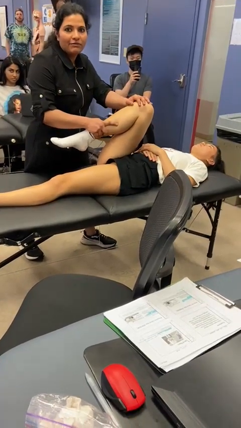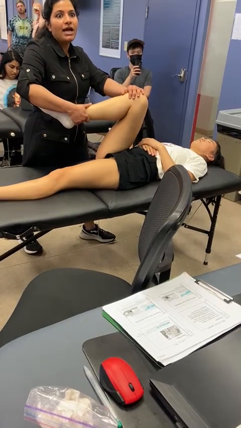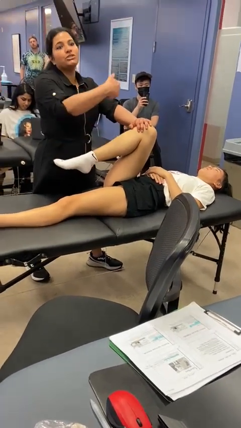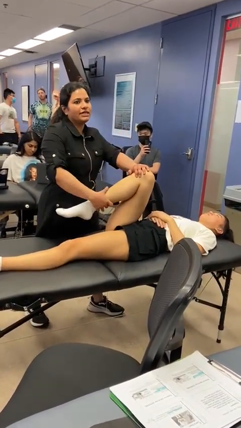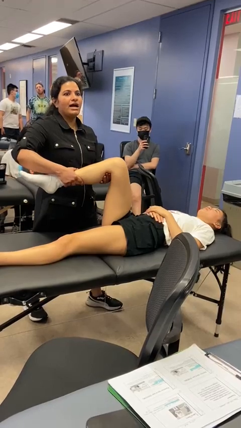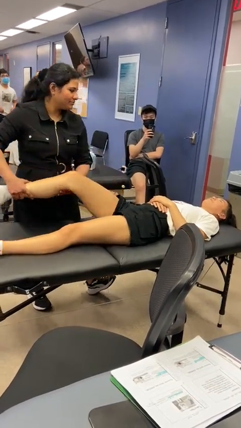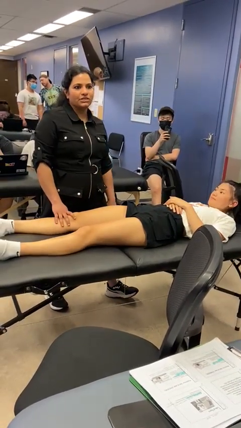So we keep the leg first here. We don't have to put the pressure. We just keep the leg here, flexion, adduction, and internal rotation, and we are going into that posterior side. We are trying to compress into that posterior side. So extension, abduction, and external rotation. Right? So you take it into full extension, abduction, and external rotation.